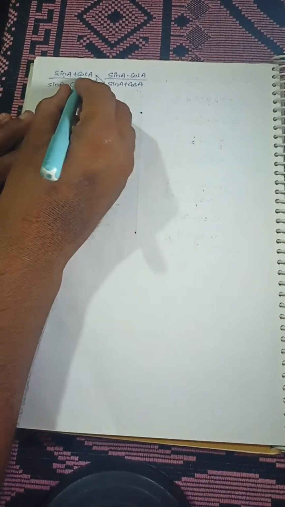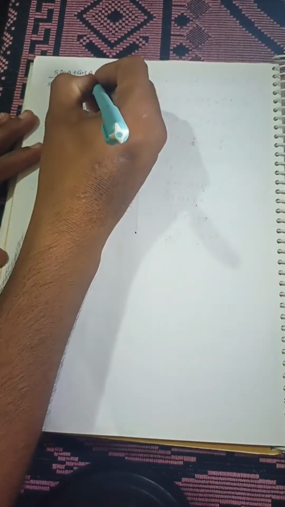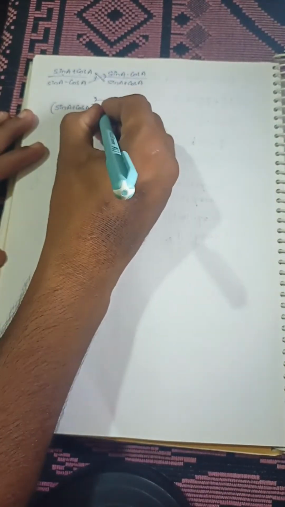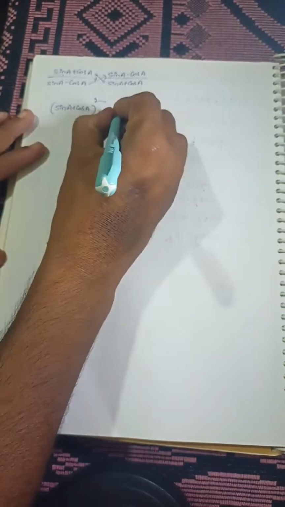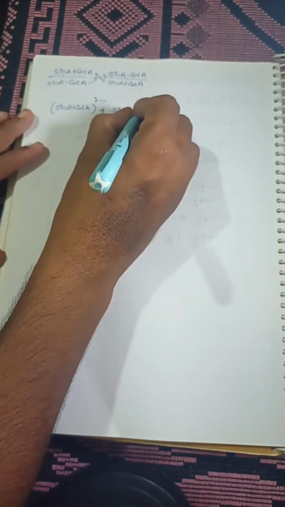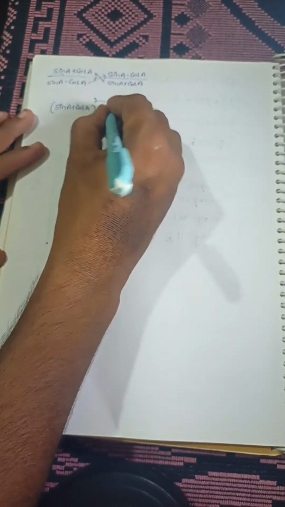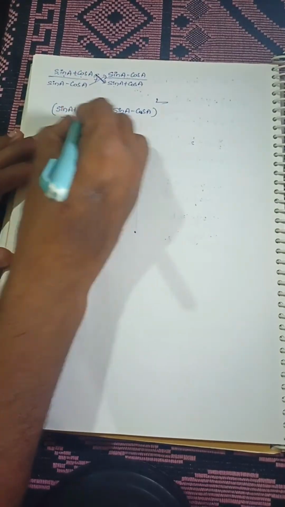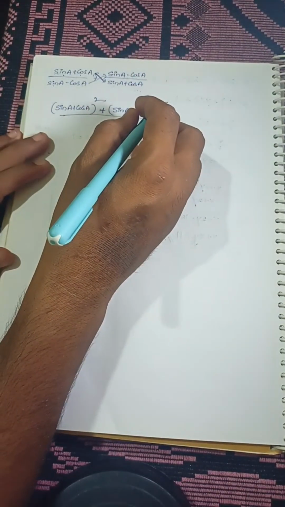Now these two we will do cross multiplication, sin a minus cos a, plus sin a minus cos a whole square. First we are doing cross multiplication sin a plus cos a, again we are doing cross multiplication sin a minus cos a. So the denominator is sin a minus cos a, sin a plus cos a.